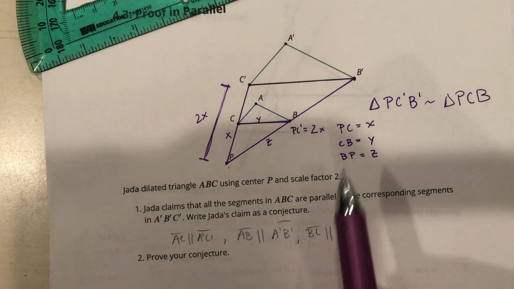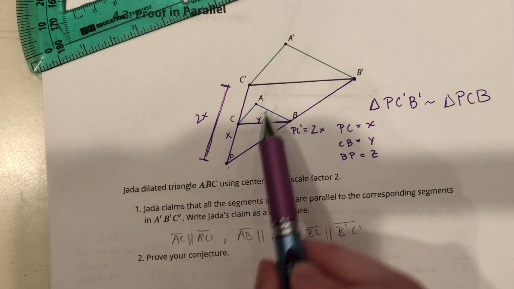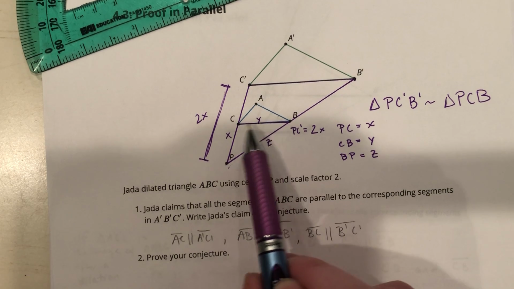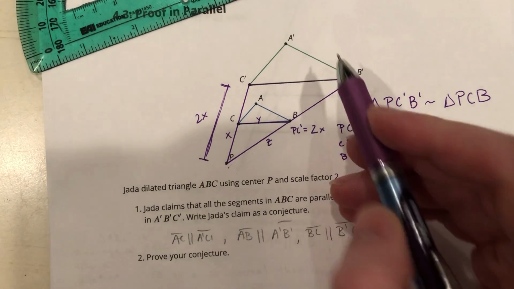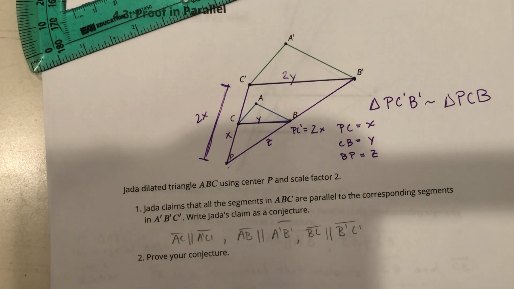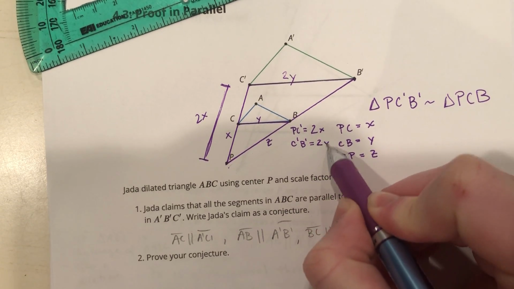All right. By the same token, because we know that when you dilate a triangle, the resulting triangle is similar, I know that if this side CB is Y, that would make this side 2Y, since it's been dilated by a scale factor of 2. So C prime B prime is going to be equal to 2Y.